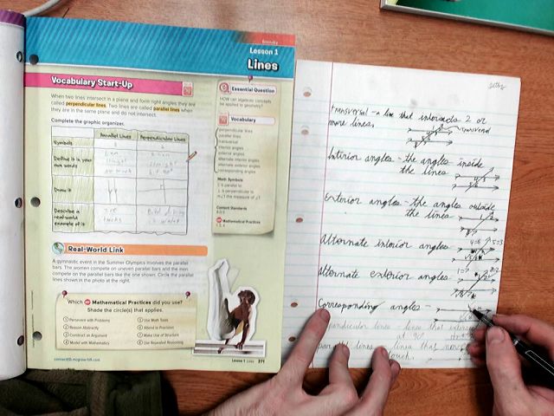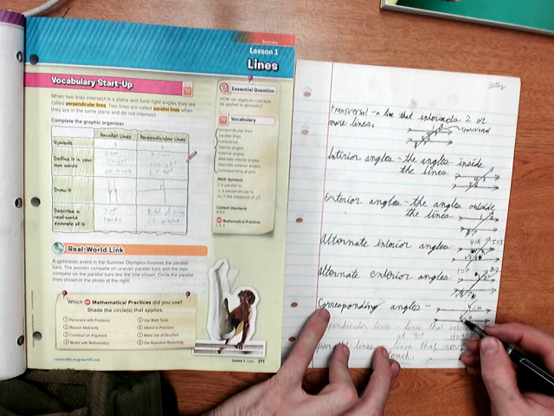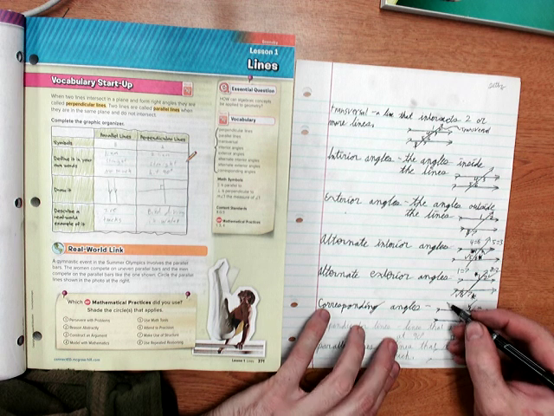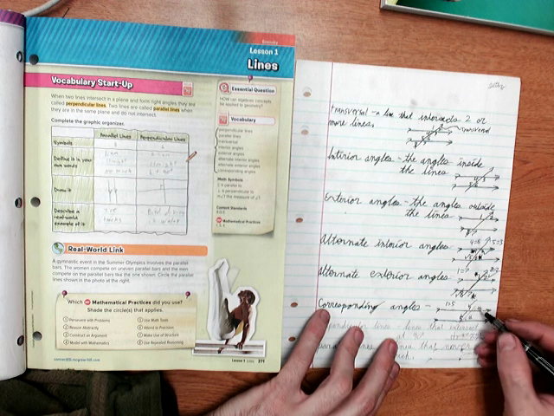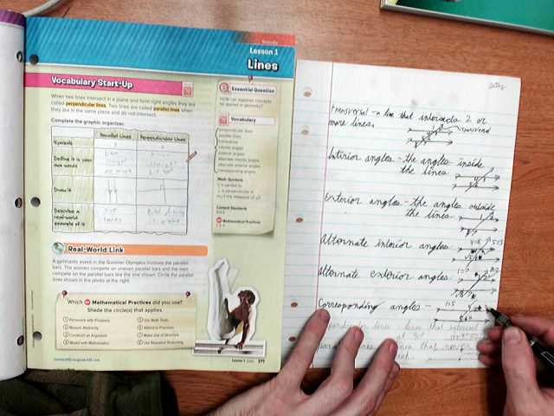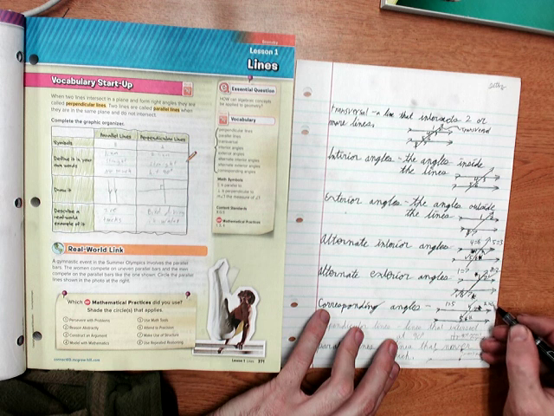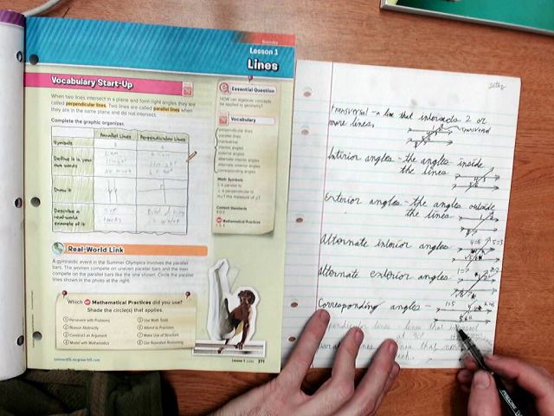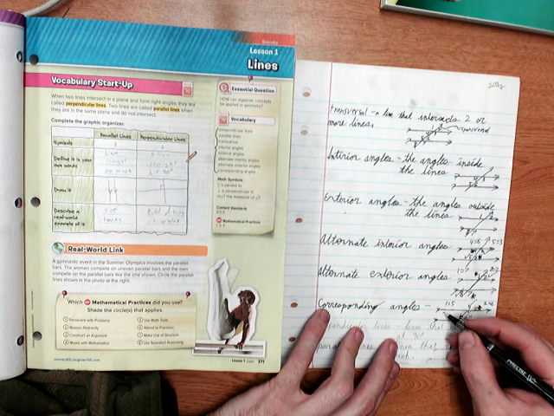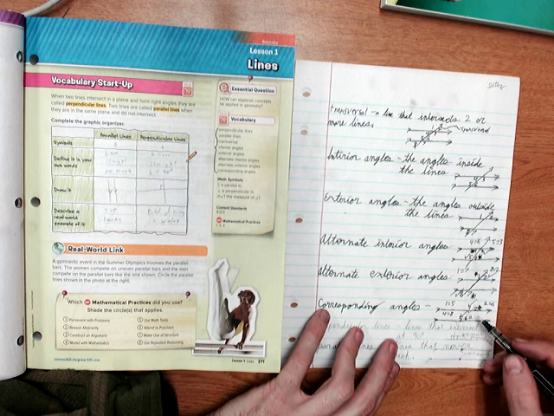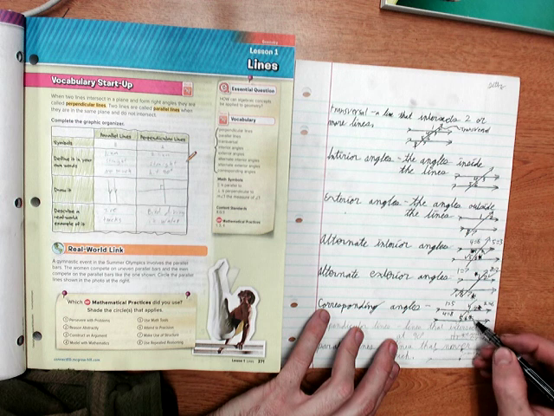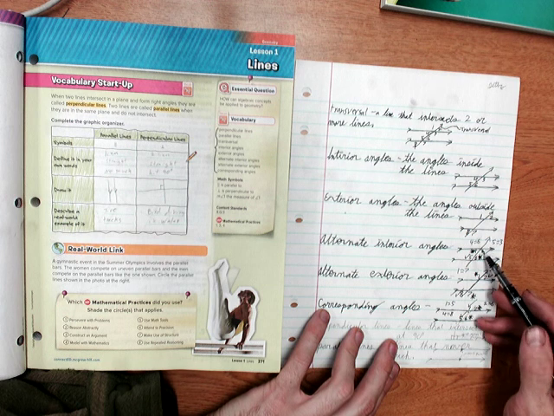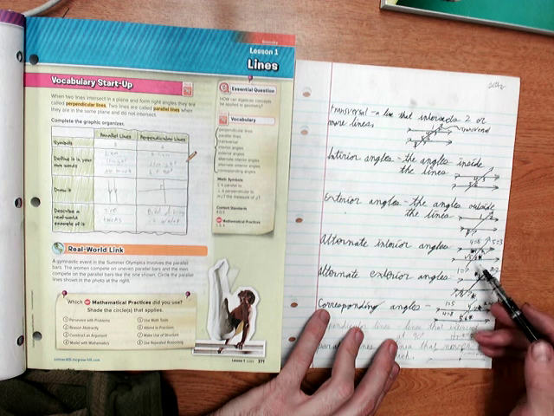So 1 and 5. And these ones are also equal. 1 equals 5, and then 2 and 6. Also, 4 and 8, and 3 and 7.